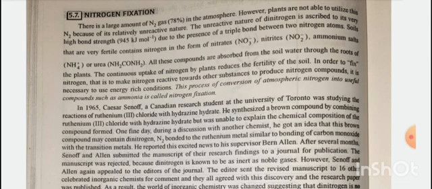Soils that are very fertile contain nitrogen in the form of nitrates, NO3 negative, nitrites, NO2 negative, ammonium salts, NH4 positive, or urea, NH2CONH2. All these compounds are absorbed from the soil water through the roots of the plants. The continuous uptake of nitrogen by plants reduces the fertility of the soil.